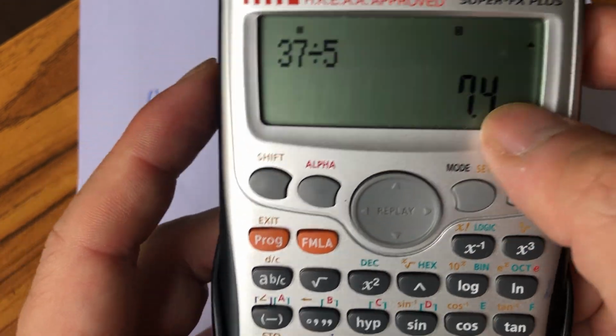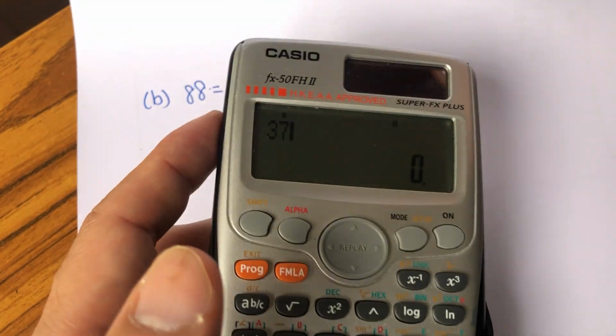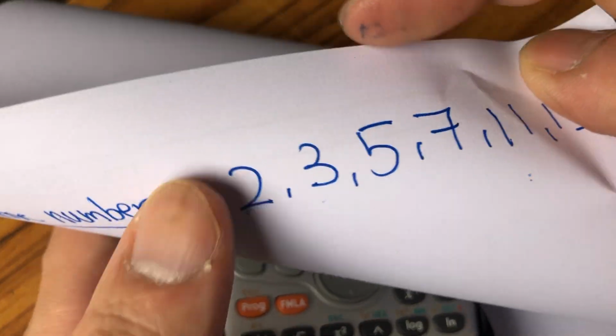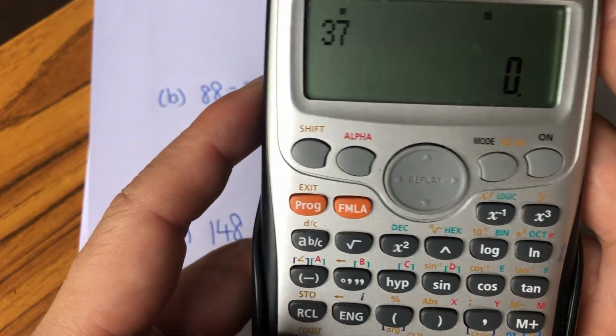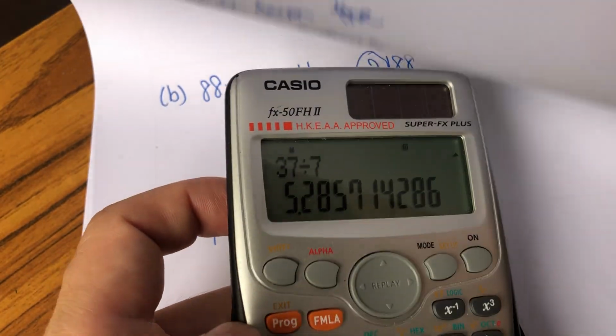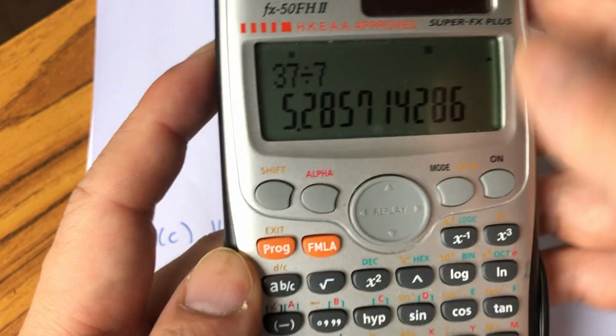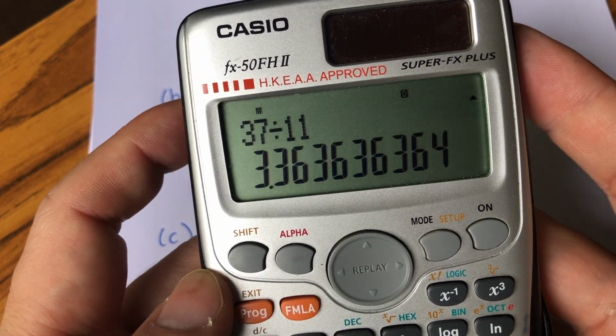7.4, a decimal number, so also cannot. 37 divided by what about the next prime number? So 3 cannot, 5 cannot, what about 7? 37 divided by 7, decimal number, no, cannot. And then the next one is 11, try 11, 37 divided by 11, also cannot.